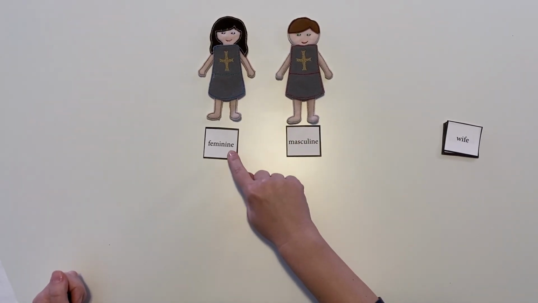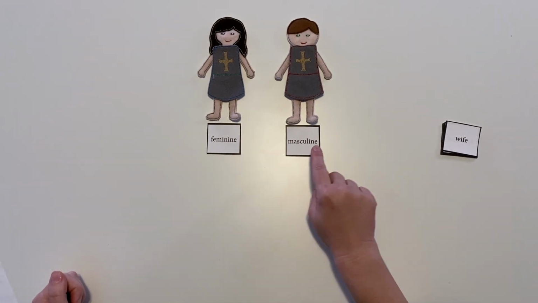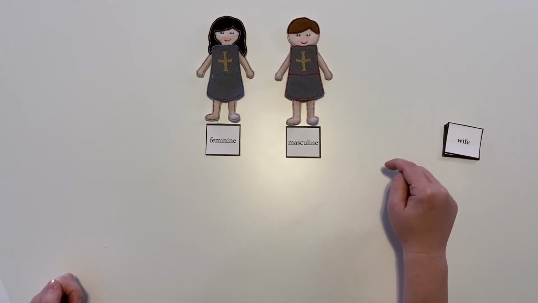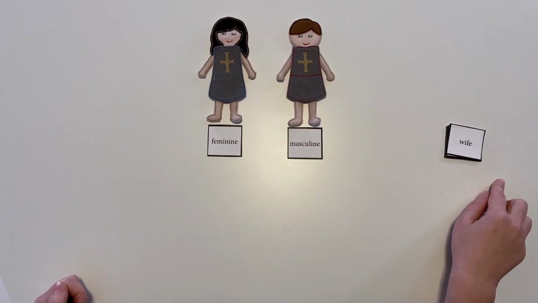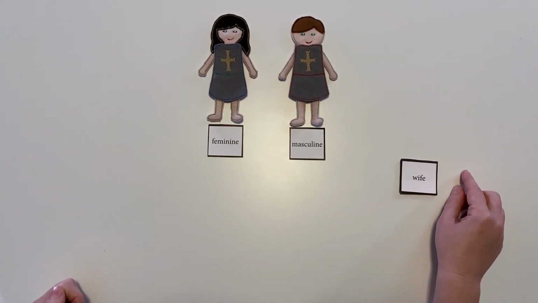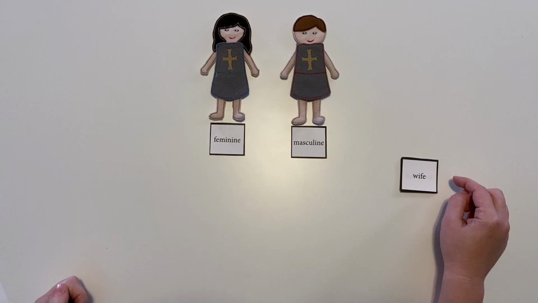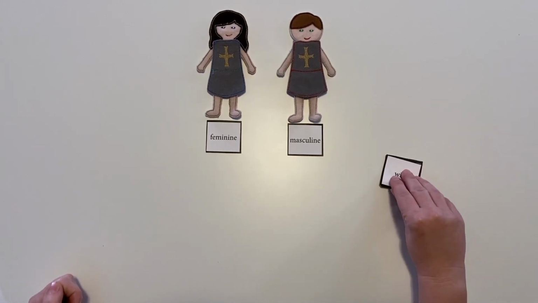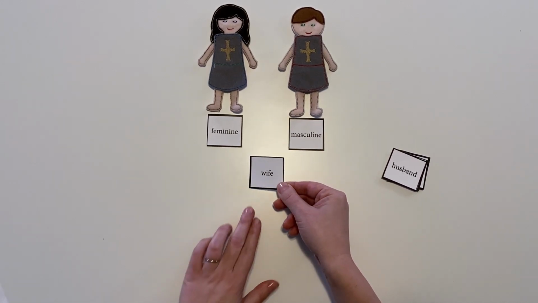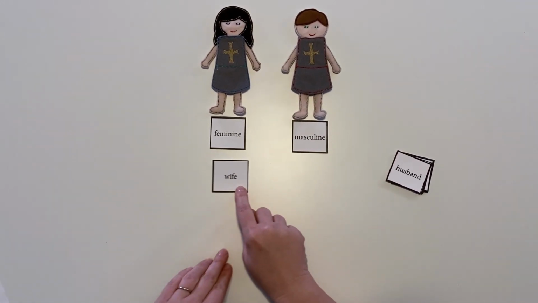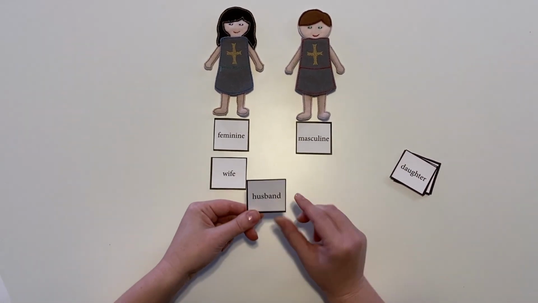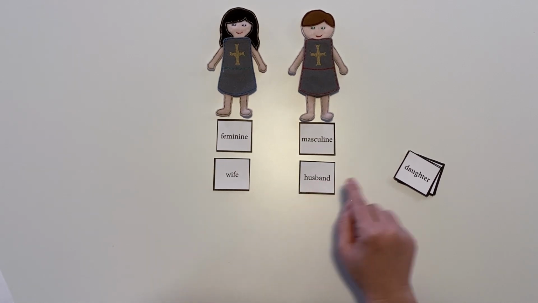I took these from my child's toy bin. If you have something like a Playmobil or something like that, that works great. Otherwise, I did include the paper doll in the PDF, as I said before, so you can use that. And you're going to go ahead and have the child start to sort the words, the cards from the PDF underneath the corresponding figure. So you'll pick up one and say, wife, is this masculine or feminine? They should understand pretty easily that it's feminine because of the female character above. Husband, same thing, masculine.